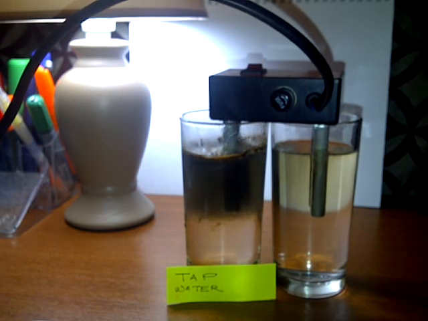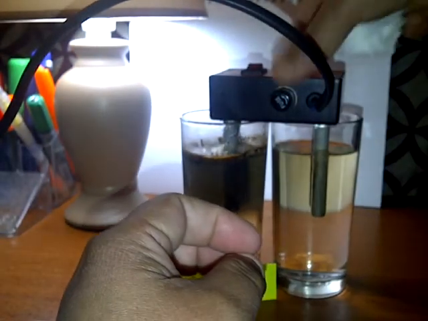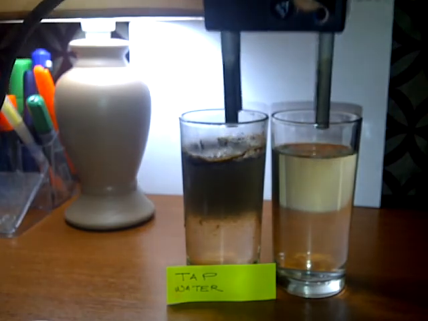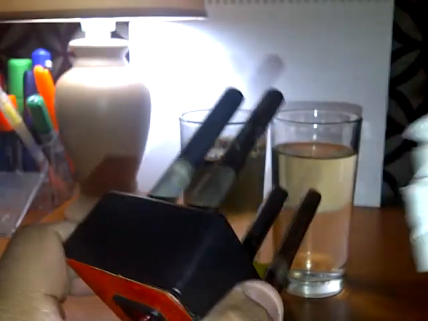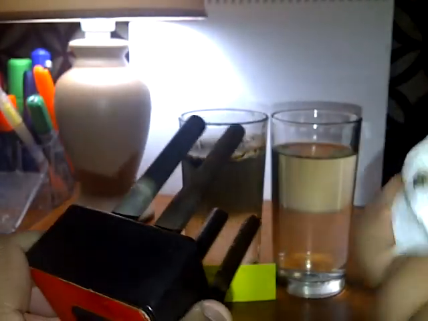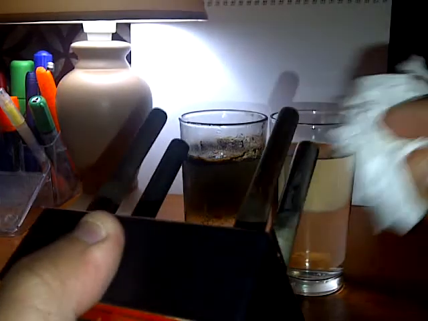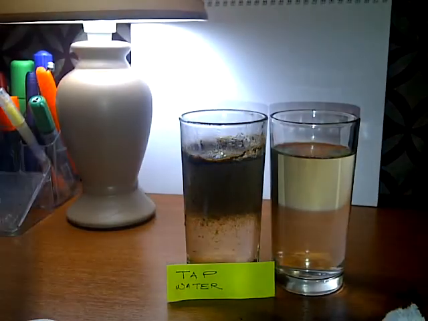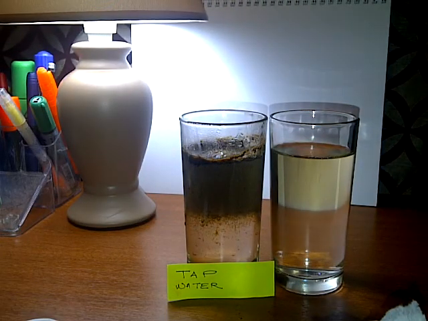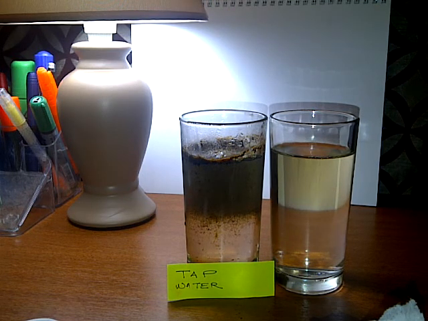What I'm going to do next is clean up with some paper towels. Look at all that coming out from the paper towel. I'm going to switch off the main switch so I won't get any nasty shocks.